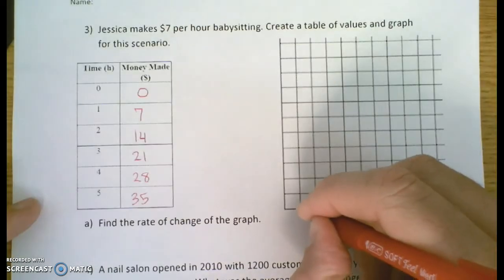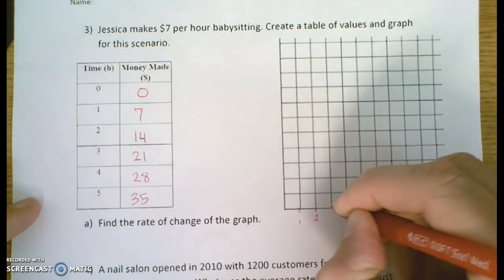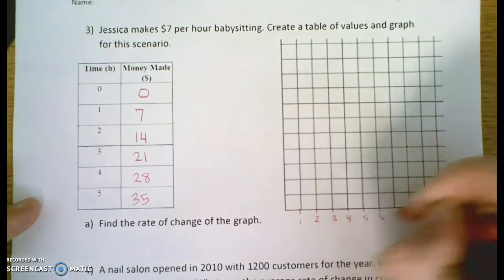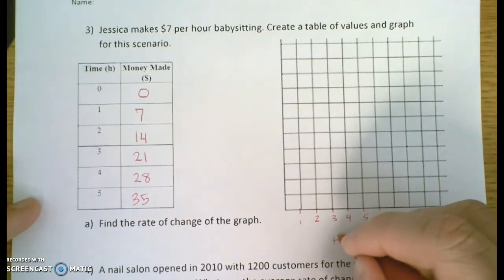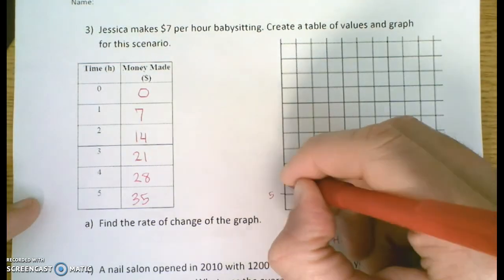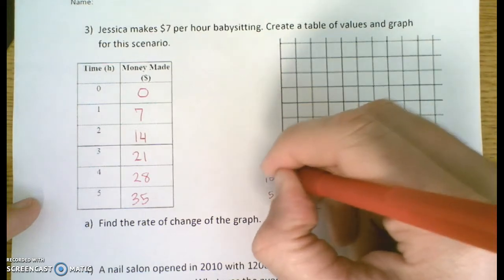So we can label the graph. The bottom will be our x-axis, and this will be time. So I'm going to do this in hours. And the side is going to be how much money she makes. And I'm going to go up by 5s.